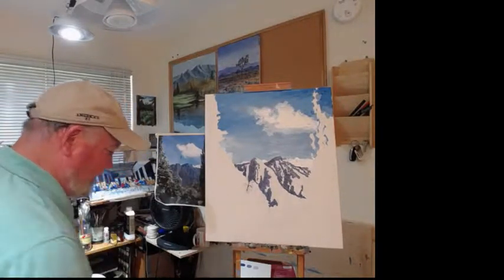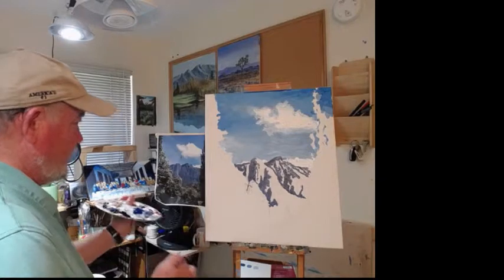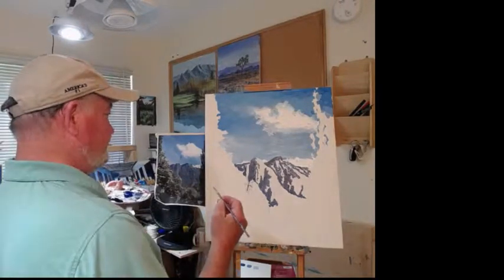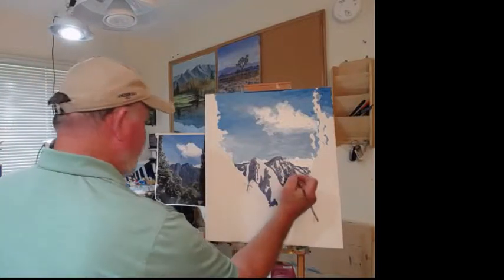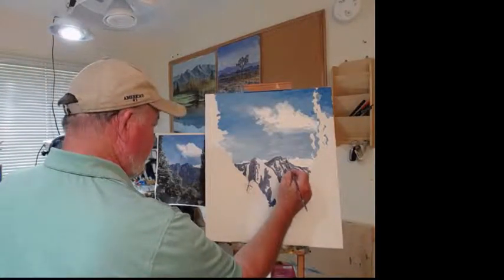Lost track of my palette. There it is. Can't lose your palette. It's not a good thing. Okay. Oh, that one has to be a little bit more.